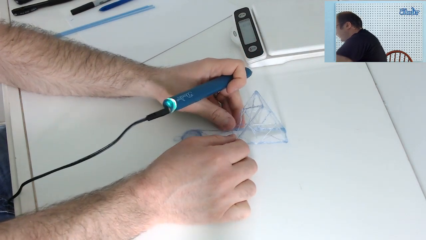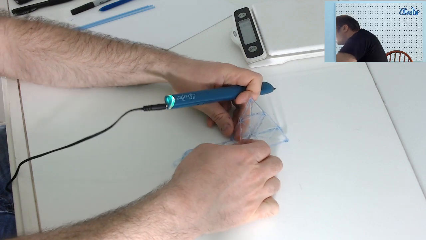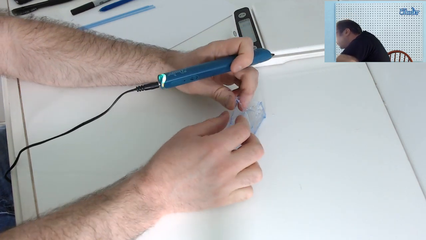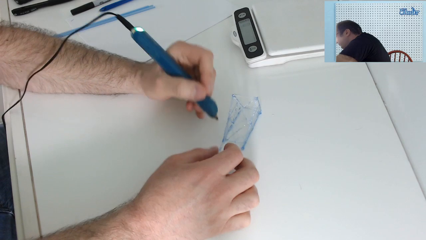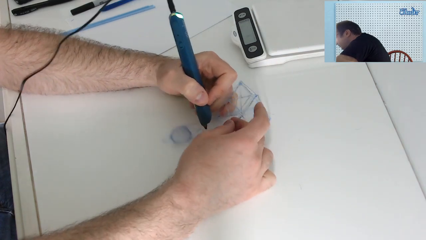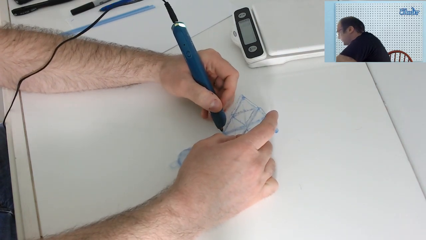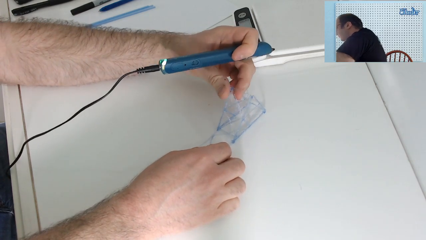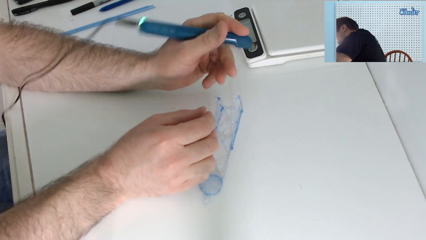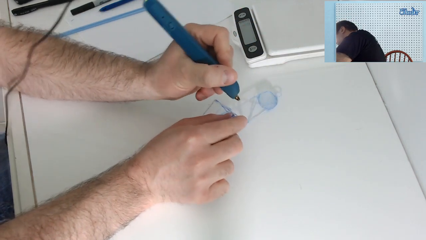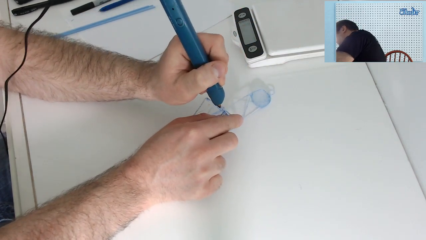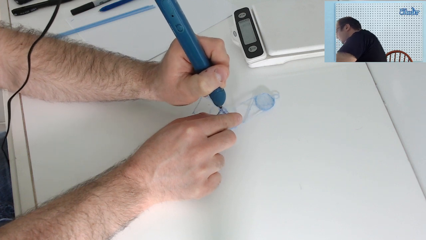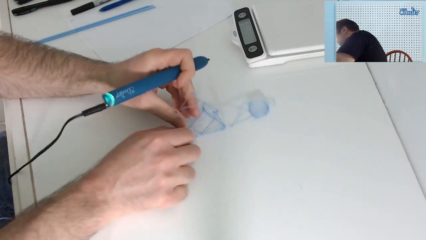So. And now I'm going to put 2 dots at the bottom. There. Oh, this dot came off. So, draw it again. And then one more dot there.